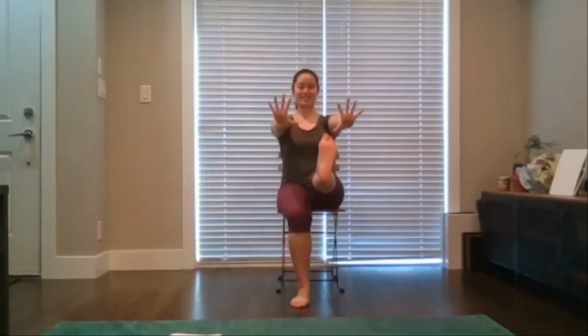Spread those fingers nice and wide as you push. Show me the bottom of your foot, and then pull everything back in nice and forcefully if you can. Well done. 45 seconds left. Keep sitting nice and tall. Keep breathing. 30 seconds.